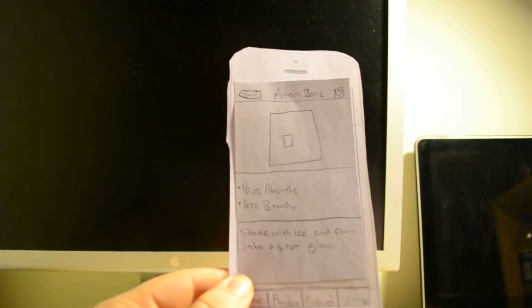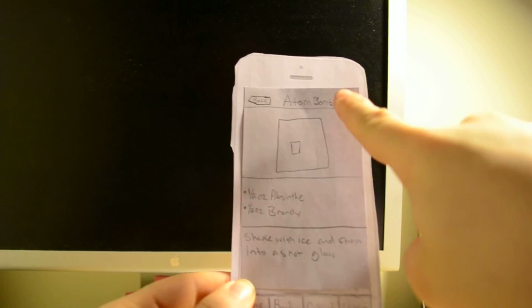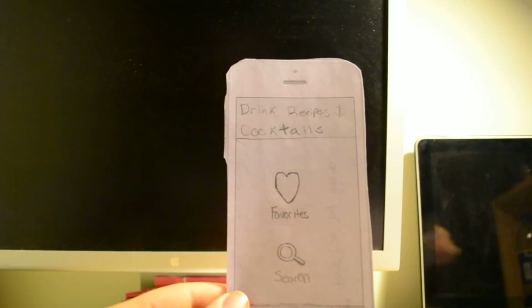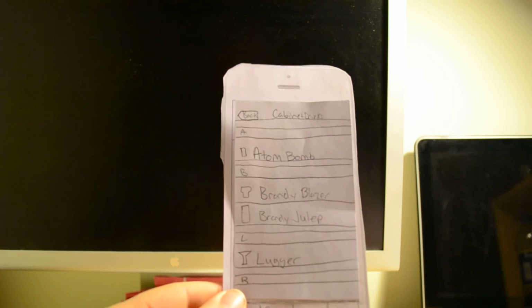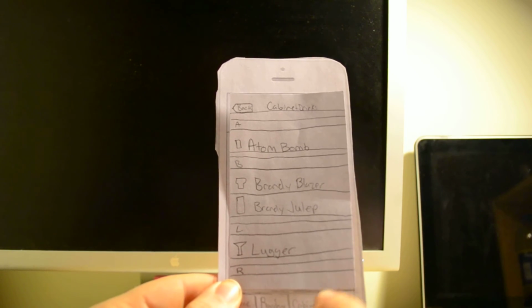The drink recipe for Atom Bomb appears, and we can scroll up and down here as well if we need to. Tap the top right to add it to favorites, and what we're going to do now is hit back. That will bring us back to our cabinet drinks list, and from here we'll tap settings.